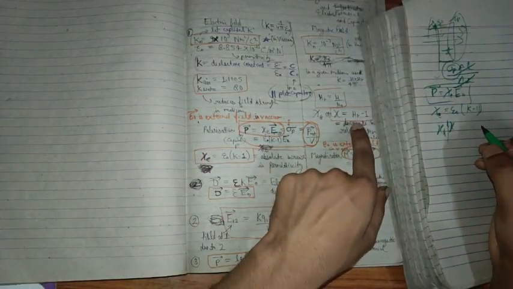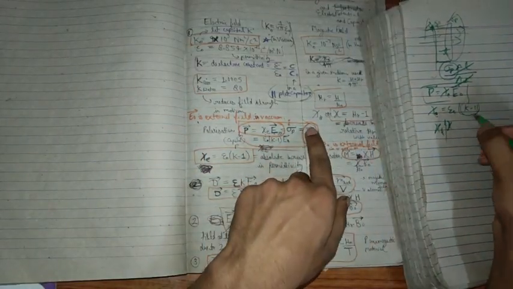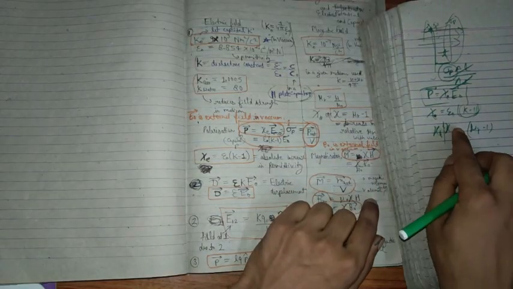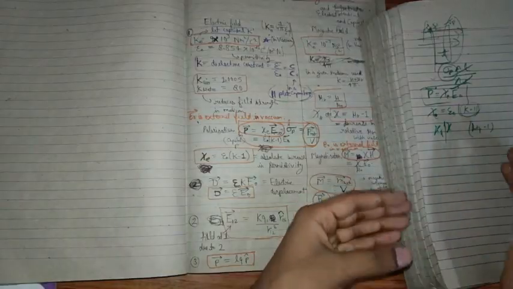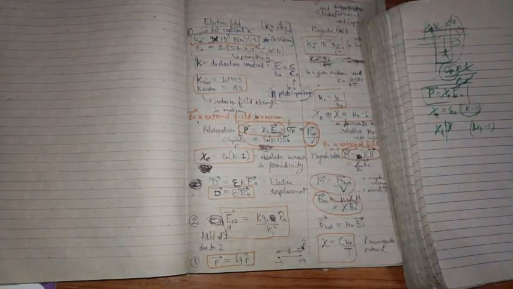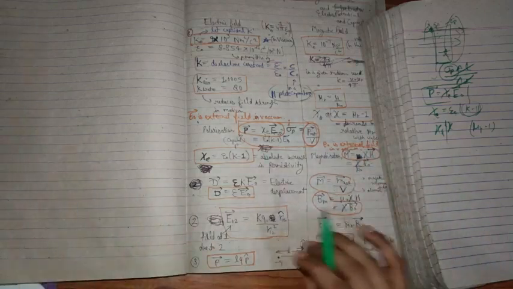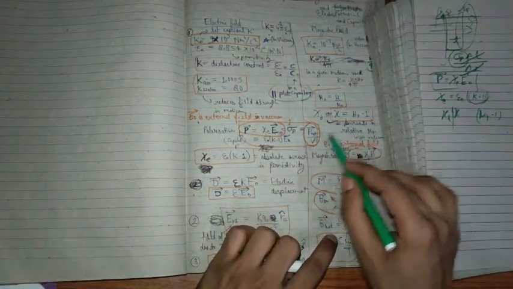For example, here we are using epsilon naught times k minus 1, but in the case of magnetic field we use mu r minus 1. If I multiply it by the mu naught, that becomes absolute value, but it is a relative value in this case of magnetic field. Why are they using different for this? I don't know, but they are using it. So just memorize that this is the formula for this.